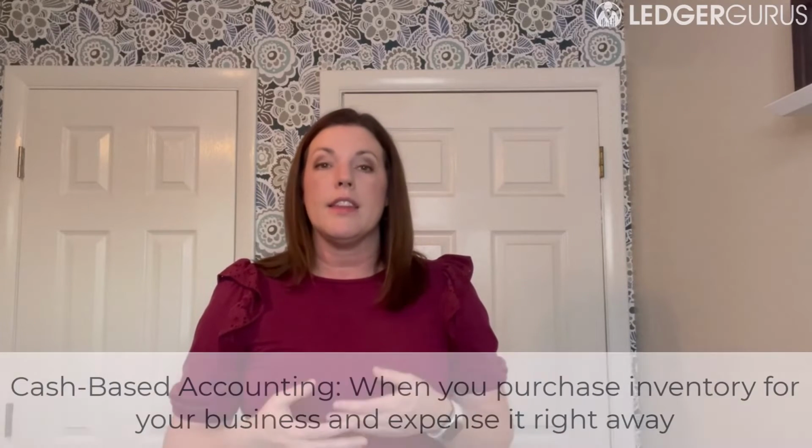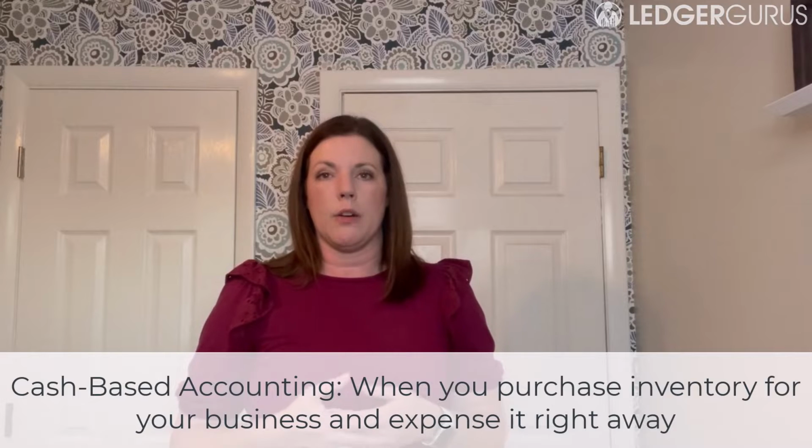When you're first learning about inventory and cost of goods sold, one of the most challenging things to understand is the way it moves through the financial side of your business. When you purchase inventory for your business and you expense it right away, this is considered cash-based accounting. Expensing it right away looks like this.